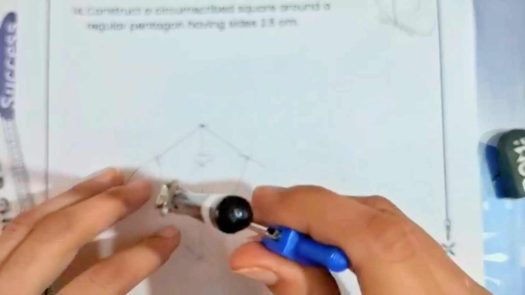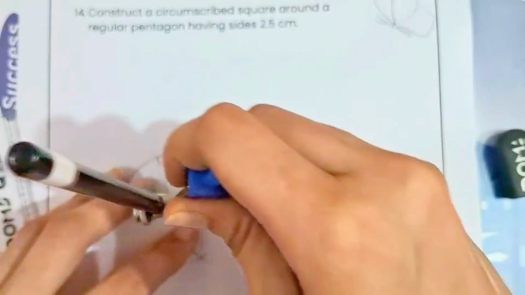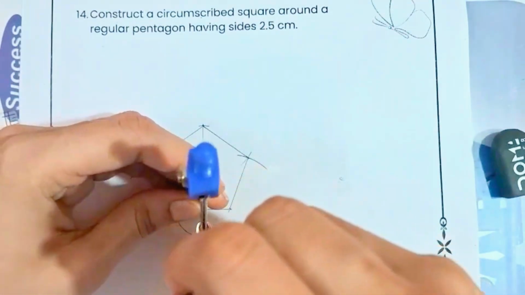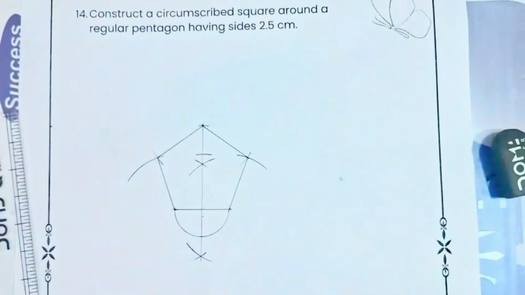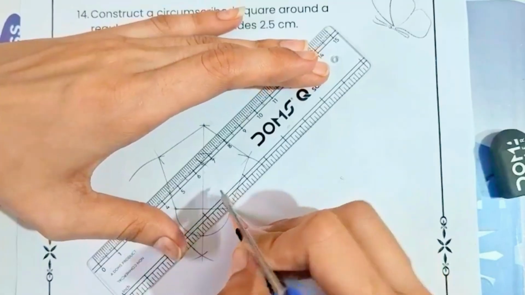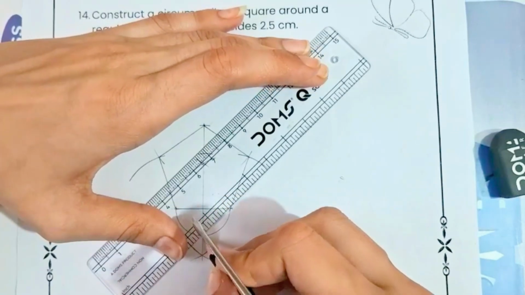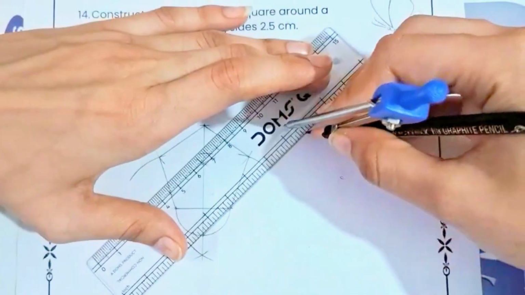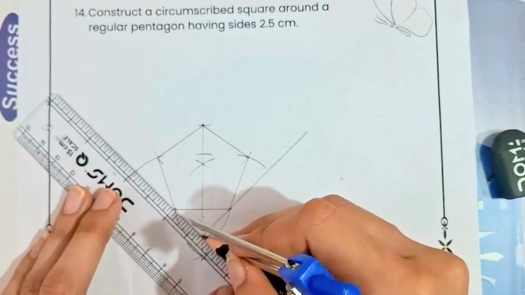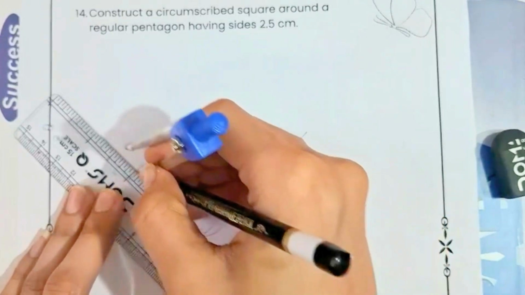Like this, and draw a semicircle downwards. Like this. Join this point to this vertex like this, and similarly join to this vertex.